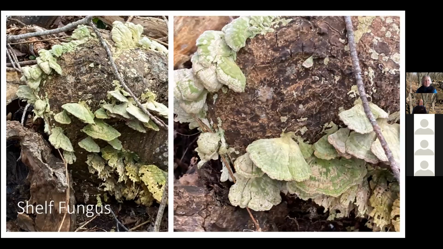More shelf lichens, or shelf fungus. Again, this one does key out to be something called the purple polypore, which I only say because it's so fun to say. The green is more likely than not just an algae growing on top of the fungus.